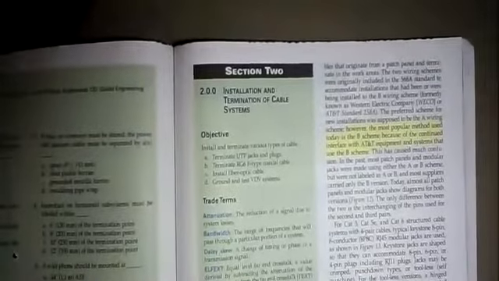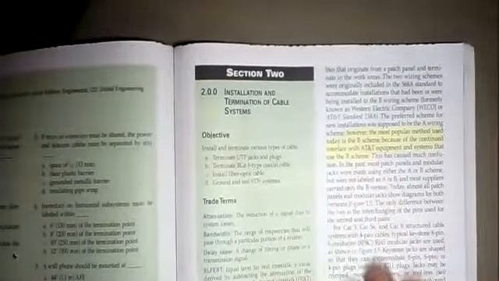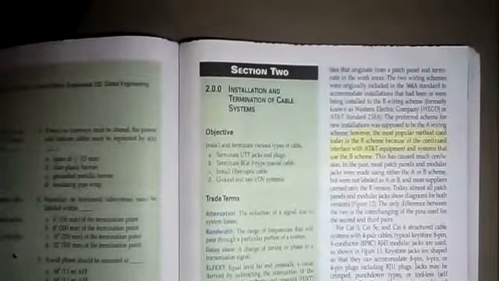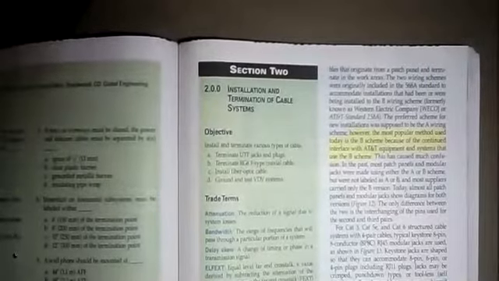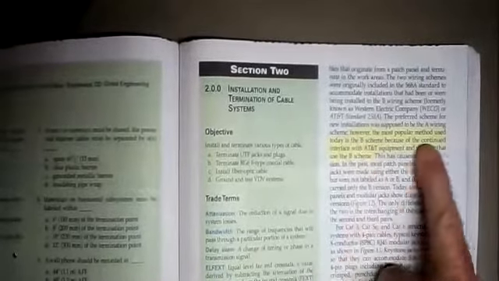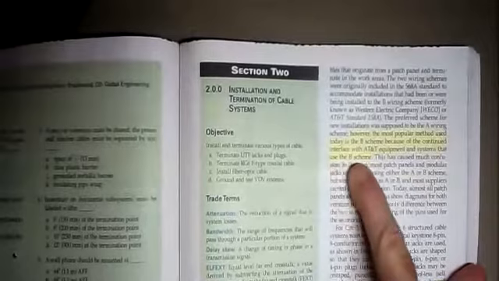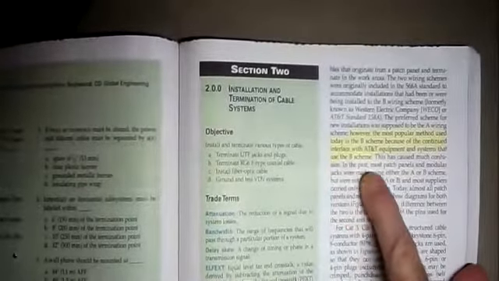So unshielded twisted pair jacks and plugs. RJ means registered jack, like an RJ45, RJ6. That's a registered jack. On the right-hand column on page 15, it talks about the two different schemes, A and B wiring. We actually use B wiring today because of AT&T. However, the most popular method used today is the B scheme because of the continued interface with AT&T equipment and systems that use the B scheme.